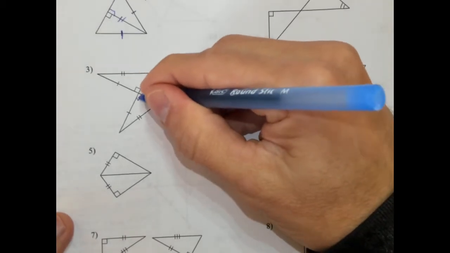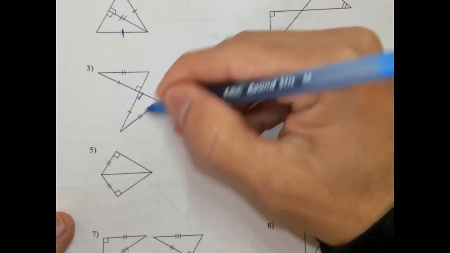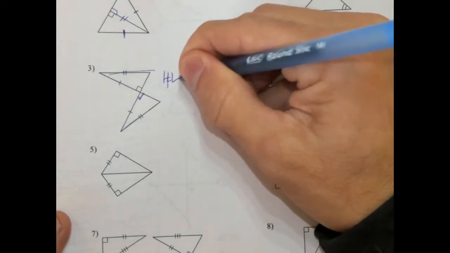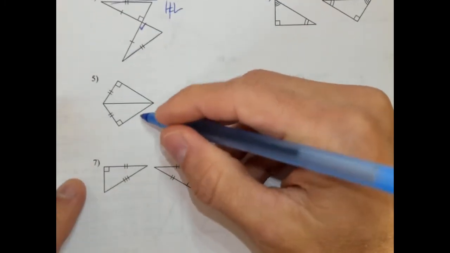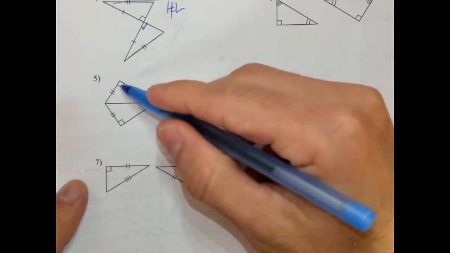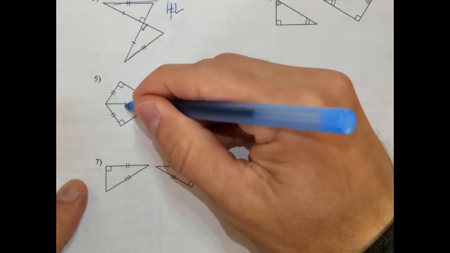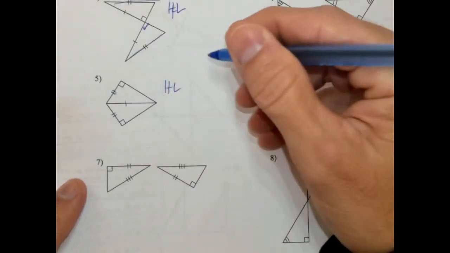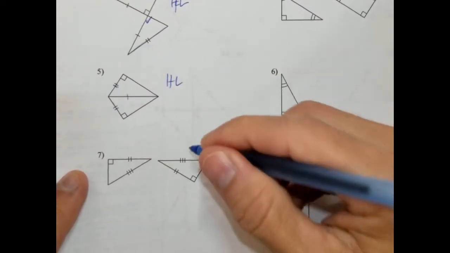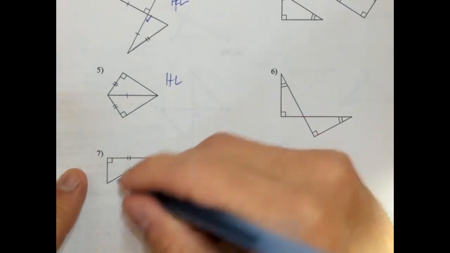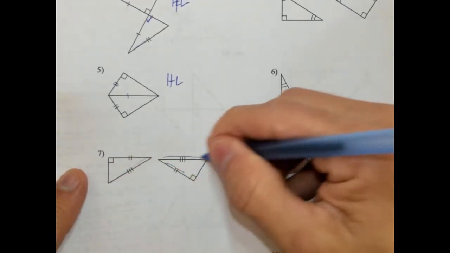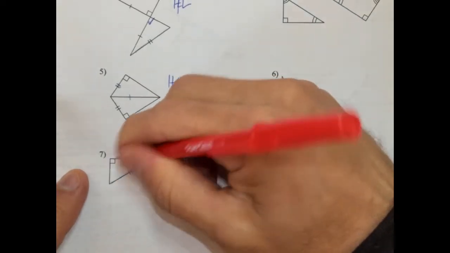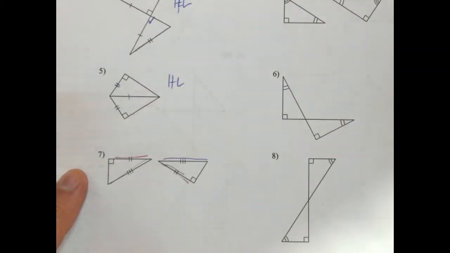Here, those are verticals, so it's a right angle. They share a hypotenuse. They share a leg. So yeah, HL. That works. Here, we have two right triangles. Here's a hypotenuse. It's a shared side, but it's the hypotenuse, and they share a common leg. So yes, HL. And here we have right triangles, hypotenuse, there's a different color for that one. And this will be the leg. So HL works on that one as well.